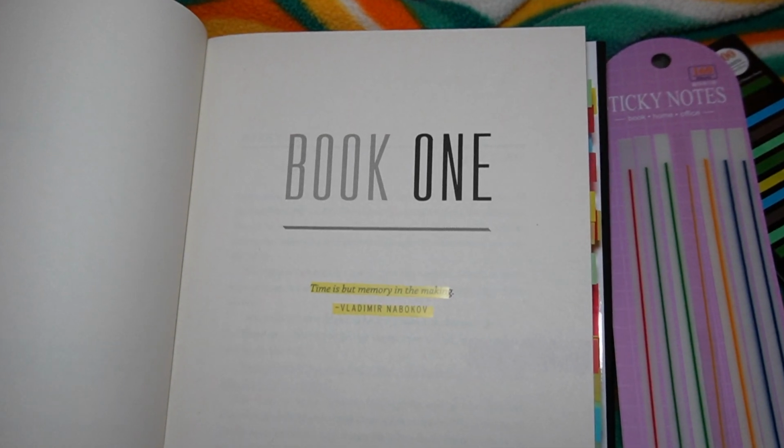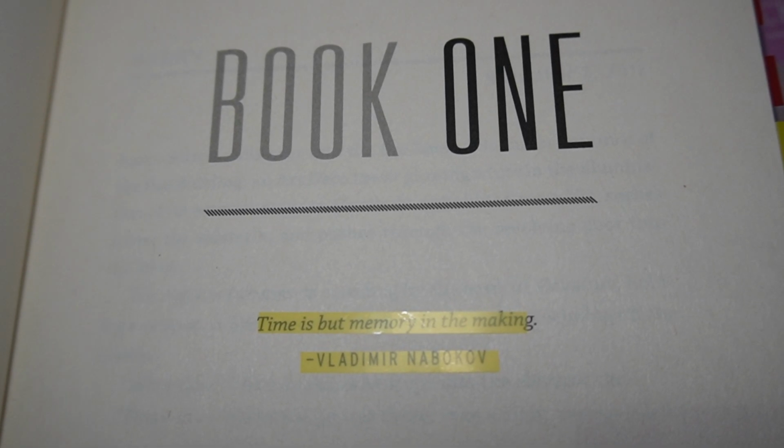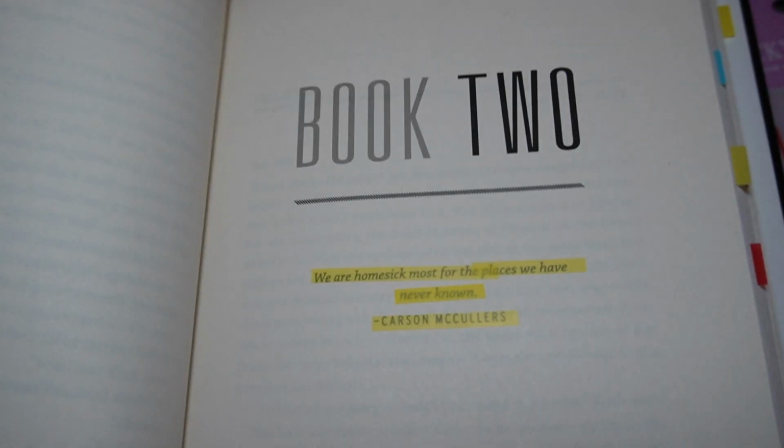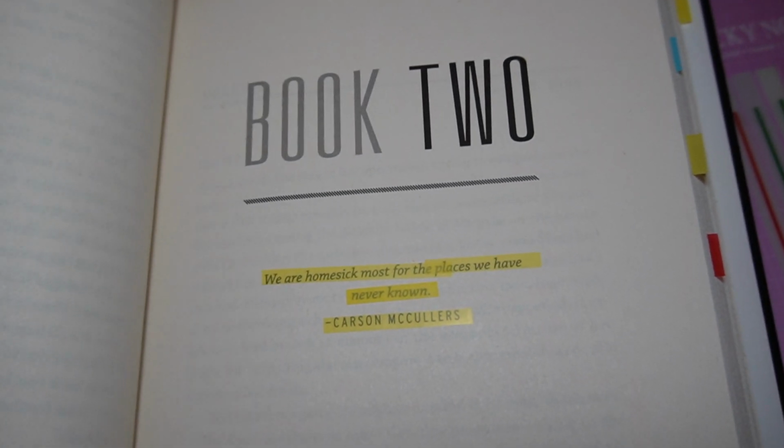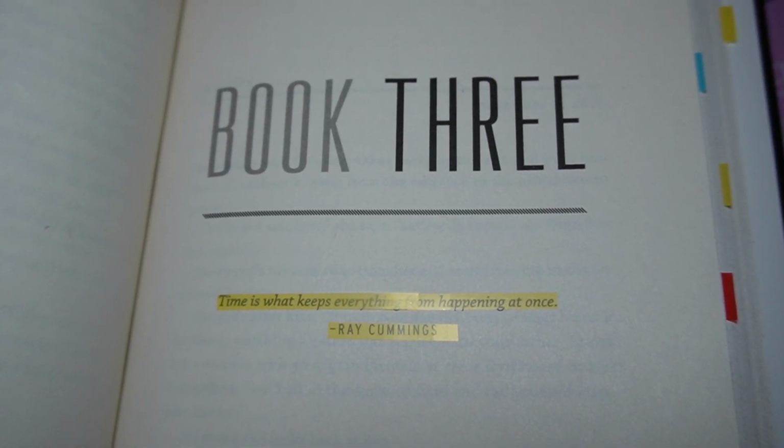3. Each one of the books starts off with a quote. So the first book started off with the quote, "Time is but memory in the making," Vladimir Nabokov. And shortly thereafter, it says, "We are homesick most for the places we have never known," Carson McCullers. And now book 3 says, "Time is what keeps everything from happening at once," Ray Cummings. So I love that in some way, shape, and form, each one of these books has what the chapter is going to encapsulate by itself.